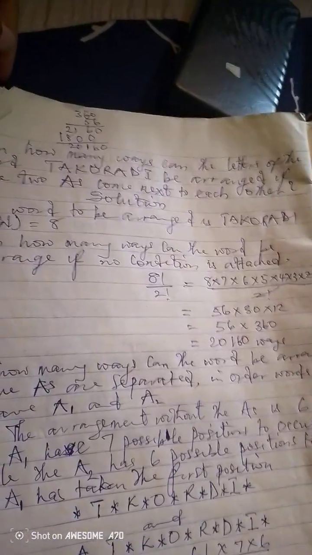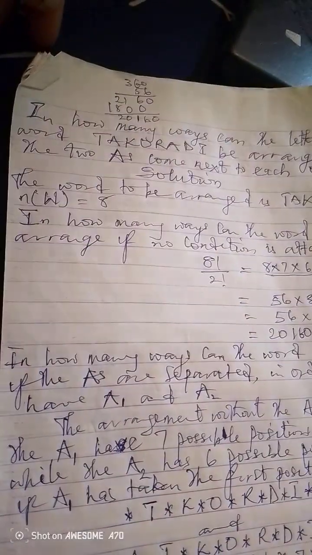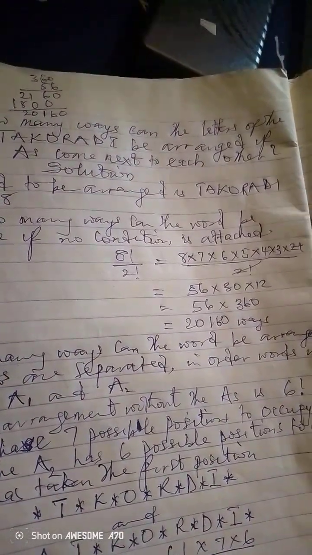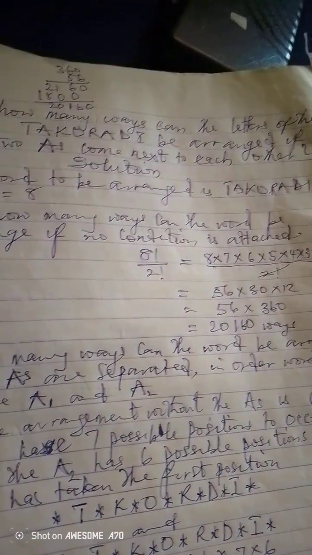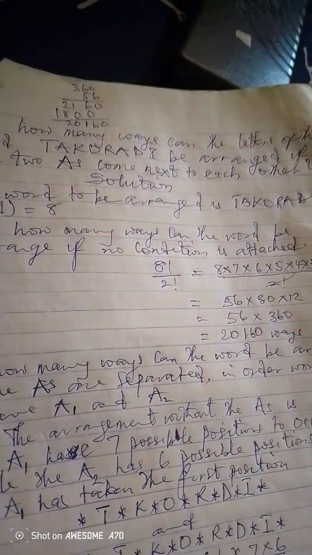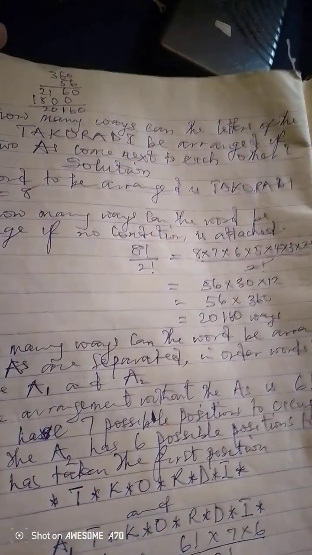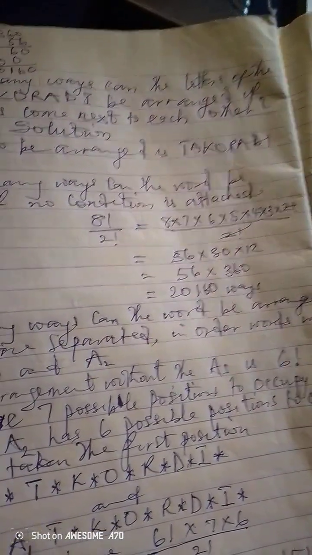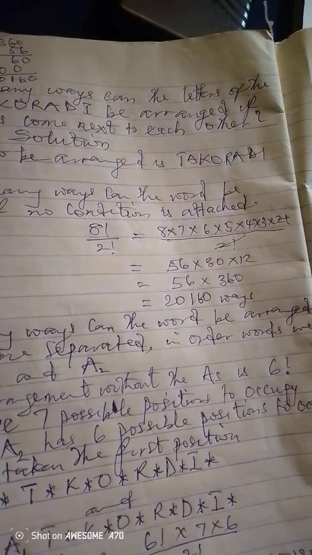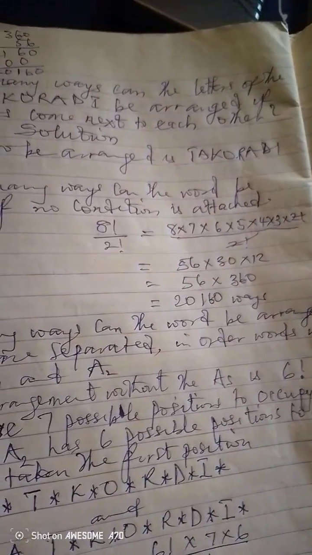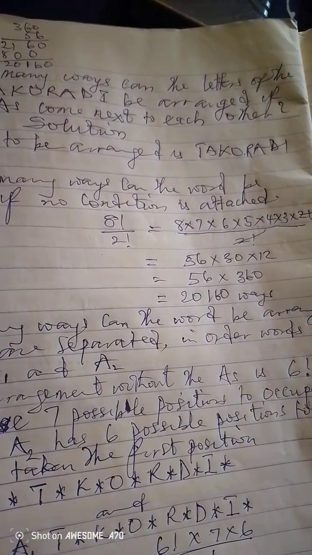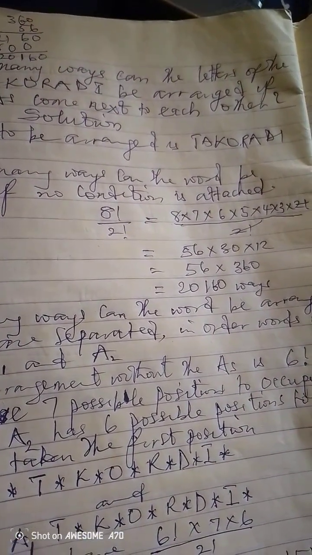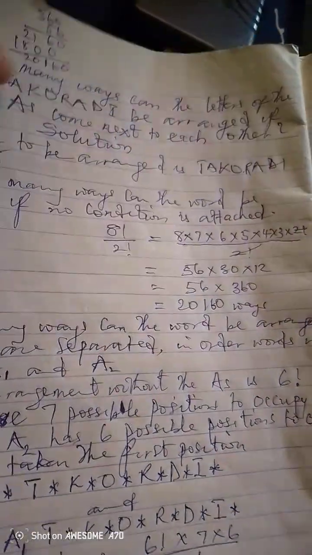So in how many ways can the letters of the word Takoradi be arranged if there is no condition attached, that is on a normal ground? That is 8 factorial over 2 factorial because the A's are duplicated. So 8 factorial over 2 factorial is equal to 8 times 7 times 6 times 5 times 4 times 3 times 2 factorial divided by 2 factorial. So the 2 factorial cancels the 2 factorial. So we have 56 times 30 times 12, which is 56 times 360, which is 20,160 ways. So the word Takoradi can be arranged without any condition attached to it in 20,160 ways.